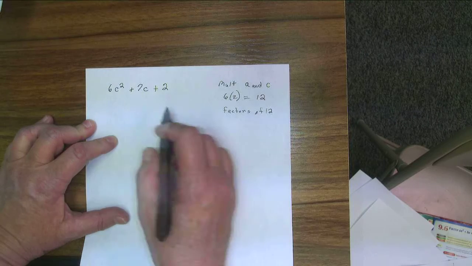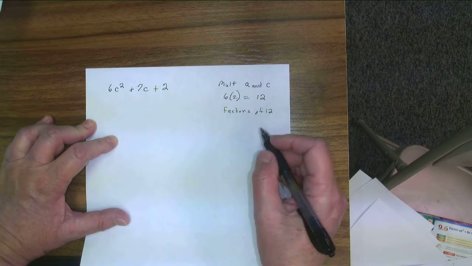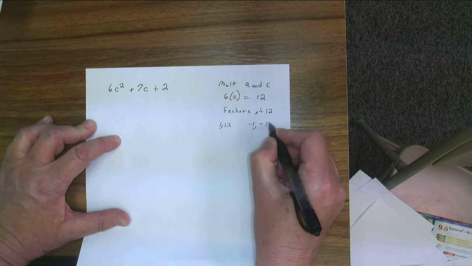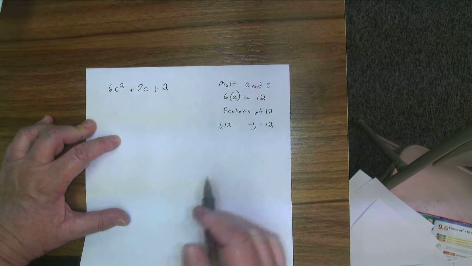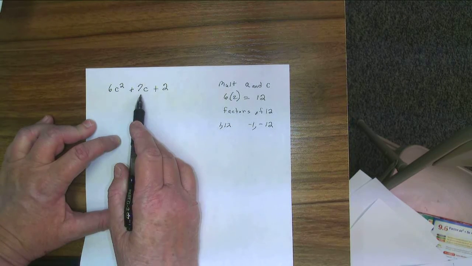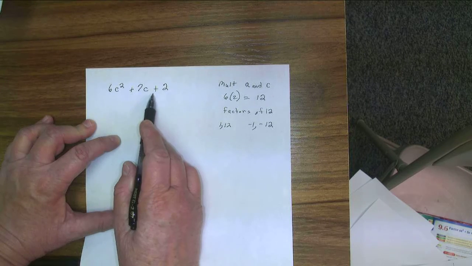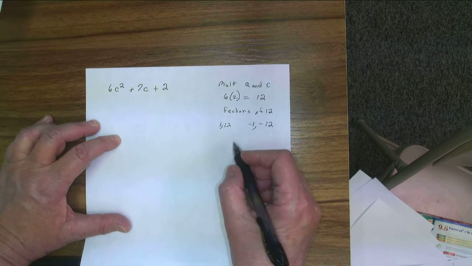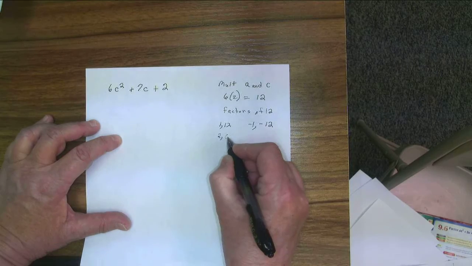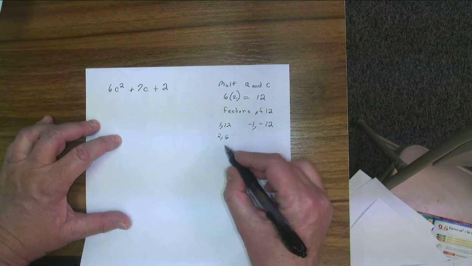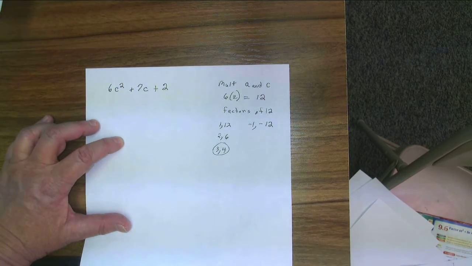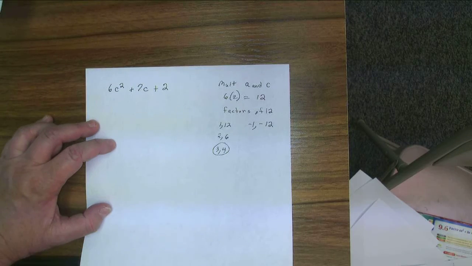That would have a sum of 7 in the middle. So we would try 1 and 12, and let's remember negative 1 and negative 12 would give us the positive 12. But we're not going to need negatives because both of them are going to be plus, since the middle term is positive and the last term is positive. So let's try 2 and 6. We don't really need to look at the negatives. That does not give us a sum of 7. The next factor pair would be 3 and 4. That gives us a sum of 7.